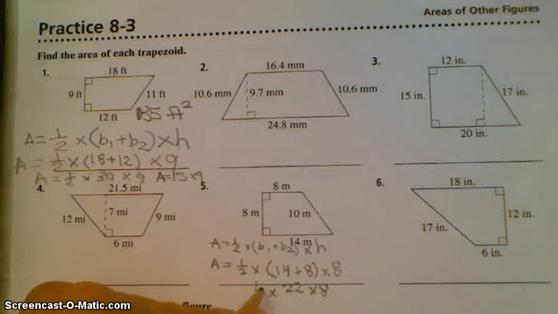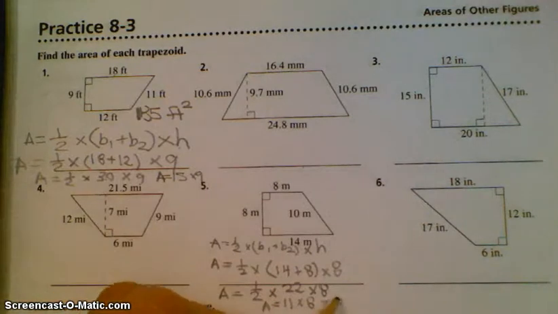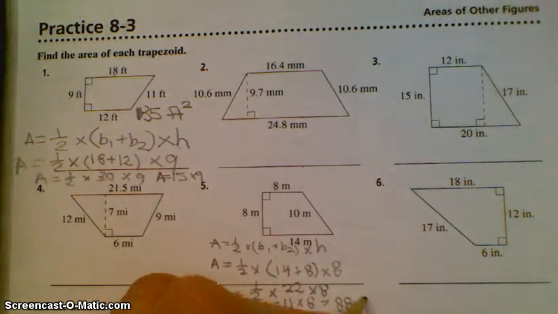Don't forget the times a half part. And then when I multiply it all out, I'm going to end up with, well, 22 times a half, so that's 11 times 8 is equal to the area. And 11 times 8, we should know from our multiplication tables, is going to be 88. So 88, and it's going to be meters squared.